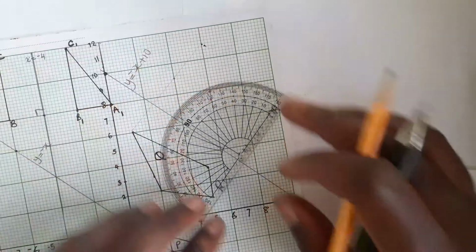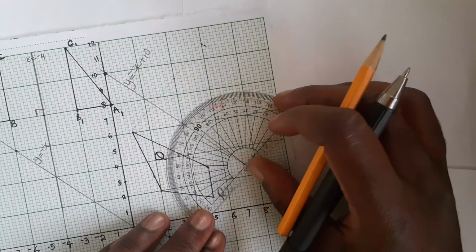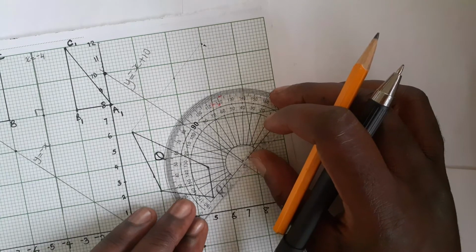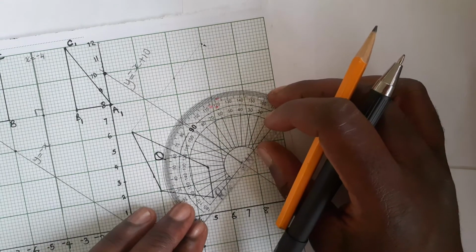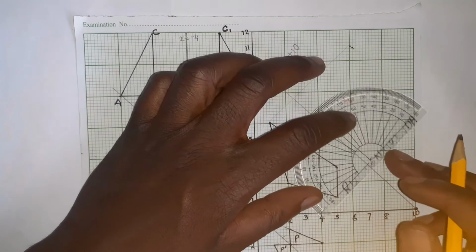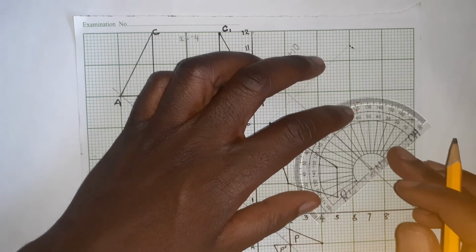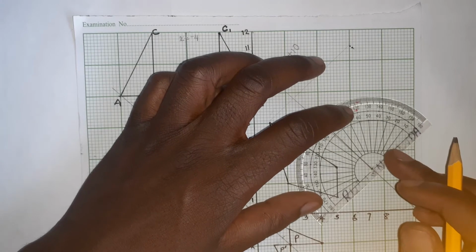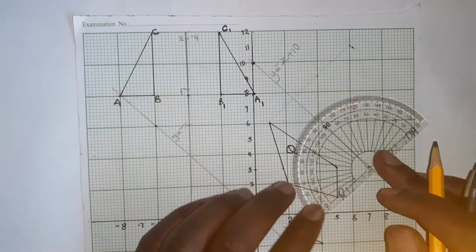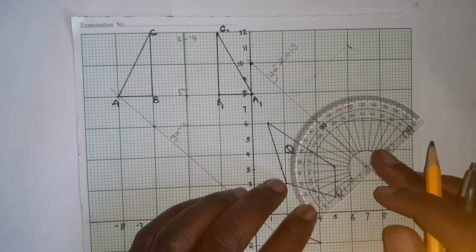So the line should be 90 degrees straight here. Then this one must come. So we said we use this one. 90 degrees must be right here. Then our zero should come.